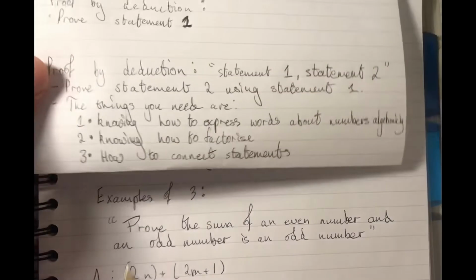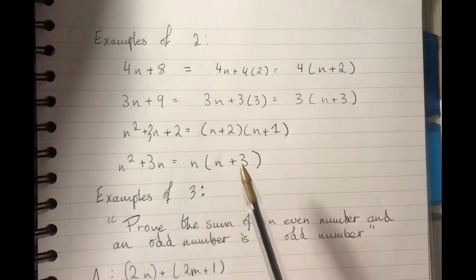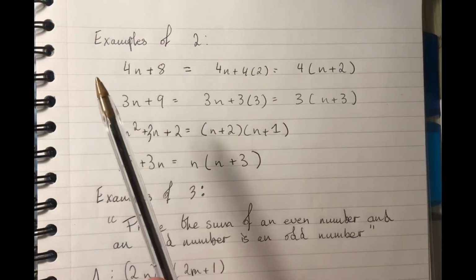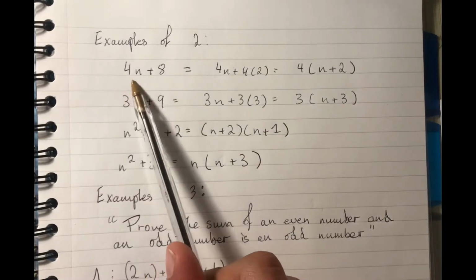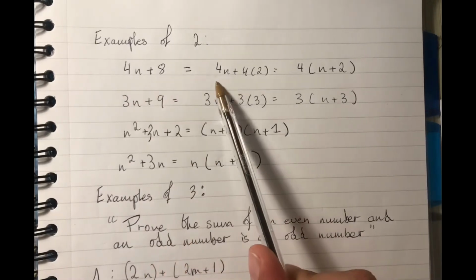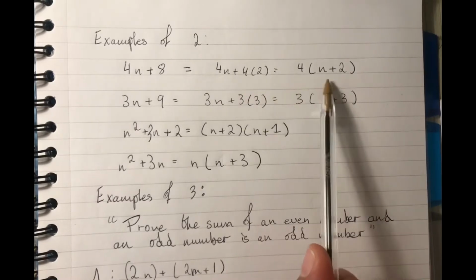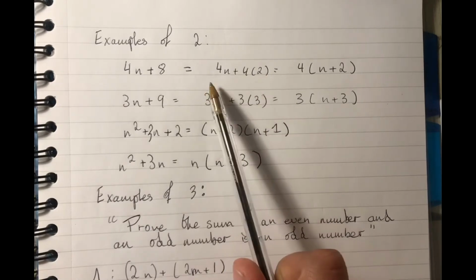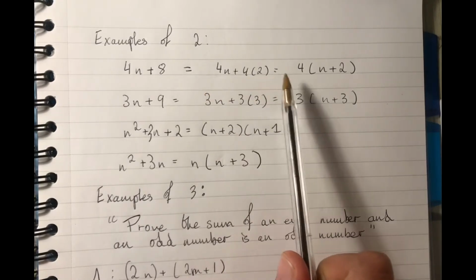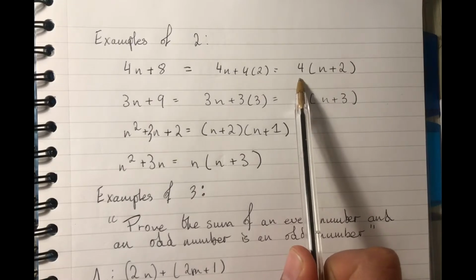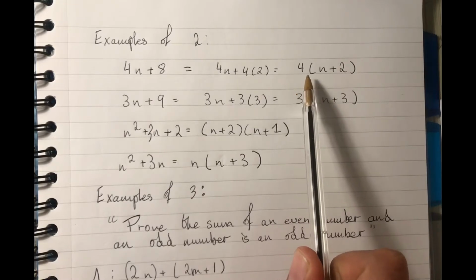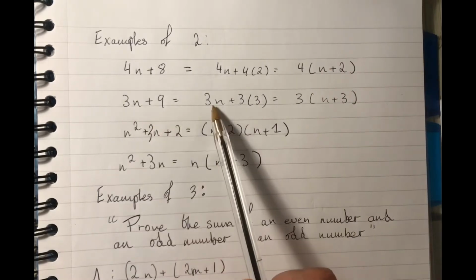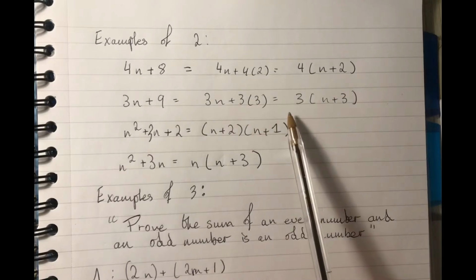One thing we need to know is how to factorize. Examples of this is, at the very basic, we could say finding something that two numbers have in common and factoring it out. Here we've got 4n plus 8, which are both multiples of 4. I've taken the 4 out of the 8 here. And taking them both out will give you 4, all multiplied by, in brackets, n plus 2. Similarly for 3n plus 9, you see that they both have 3 in common, and you get 3 times n plus 3.